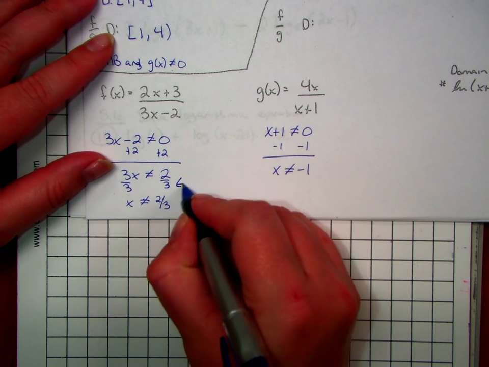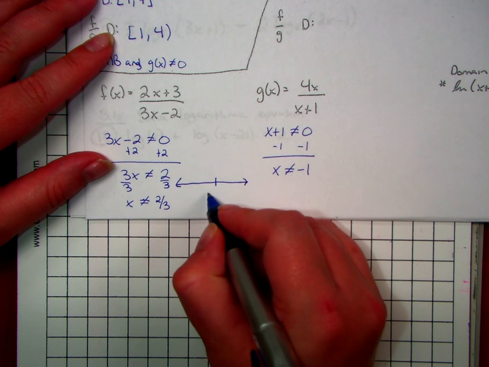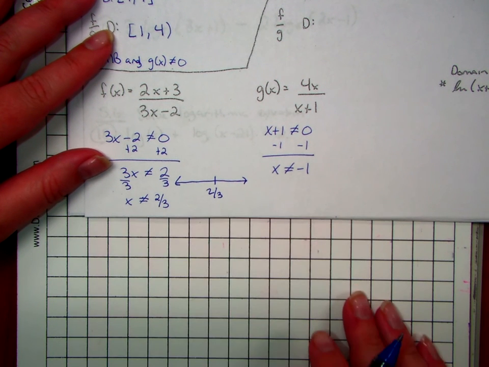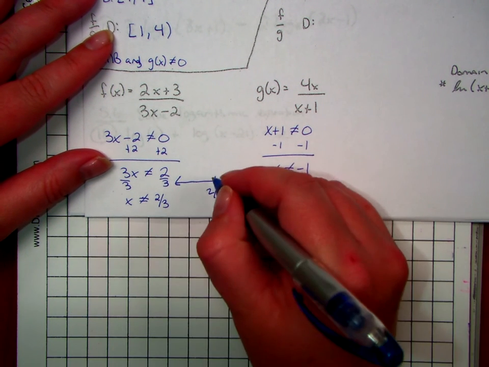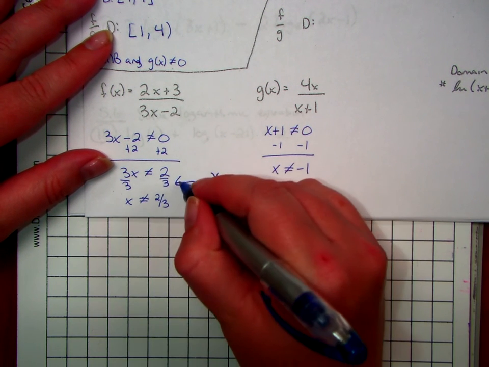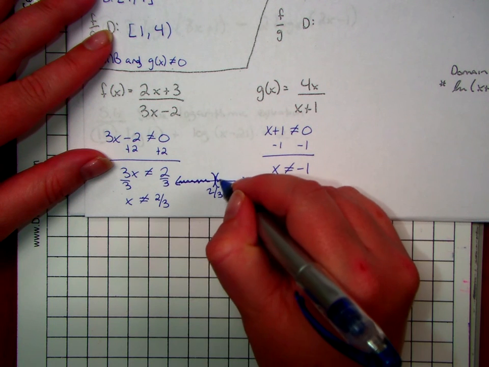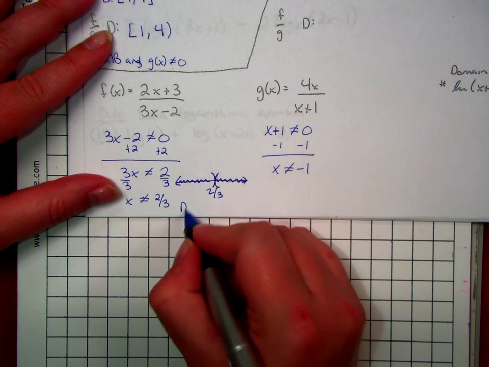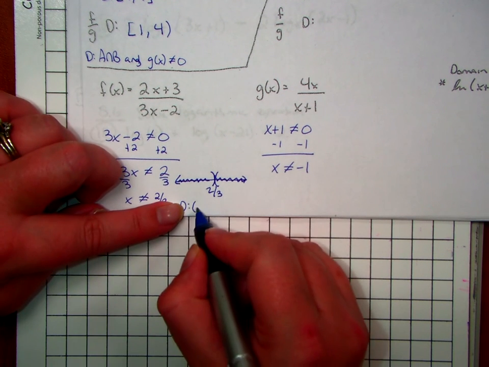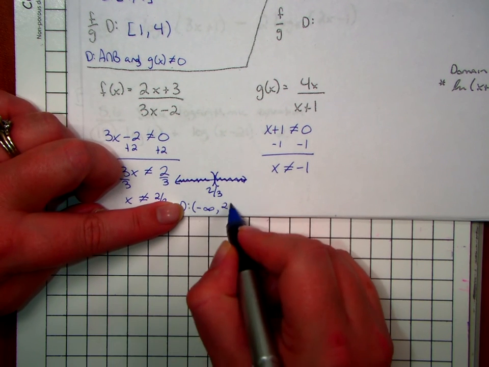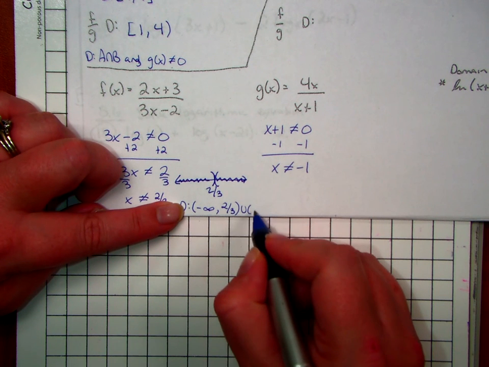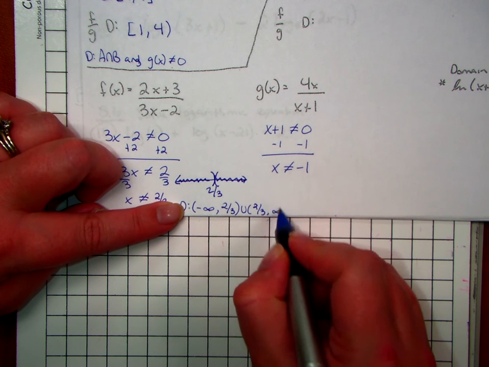So remember what happens when we throw out a single value. If I were to graph that on the number line, we throw out a single value by putting back-to-back parentheses there. So the domain here in interval notation is negative infinity to 2/3 union 2/3 to infinity.